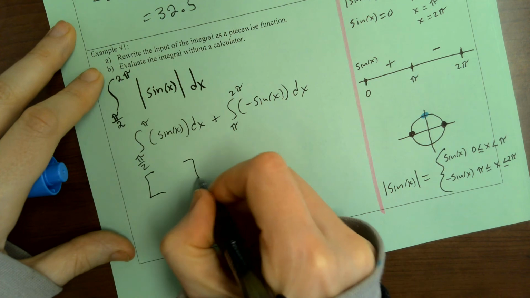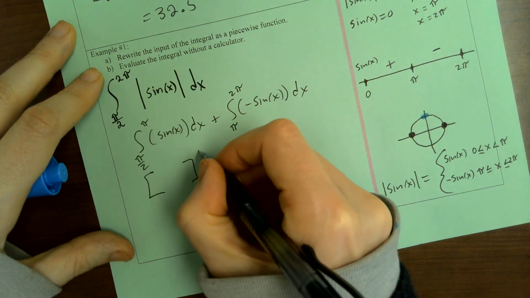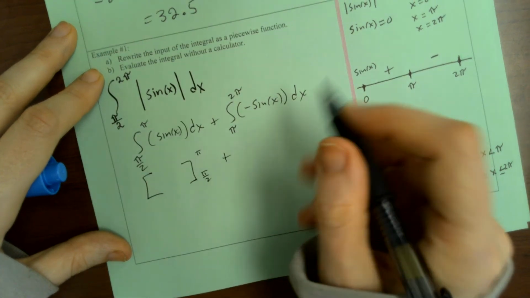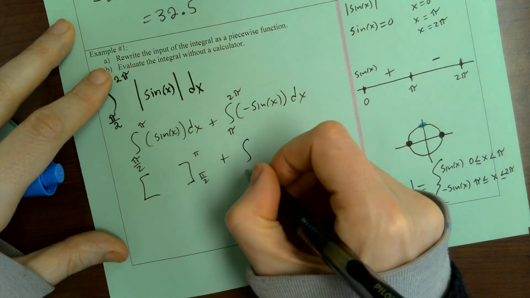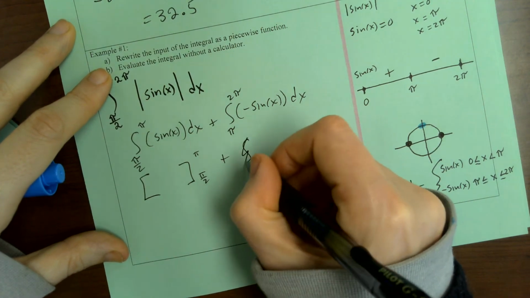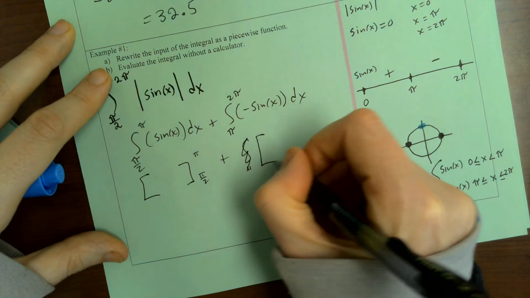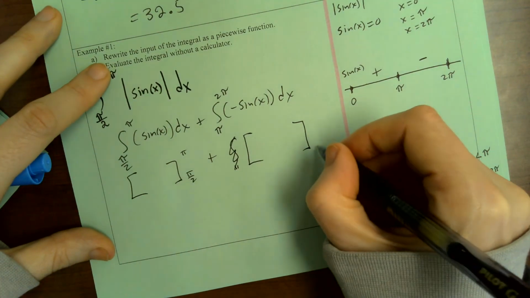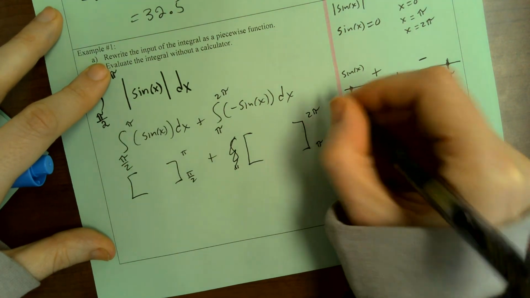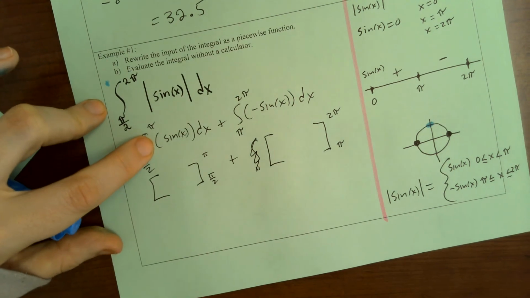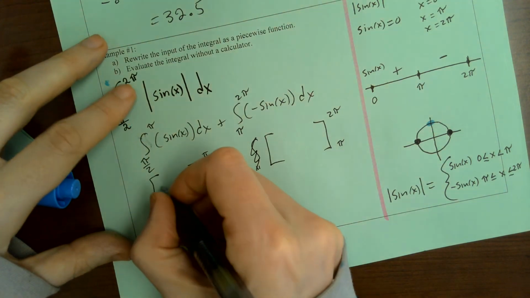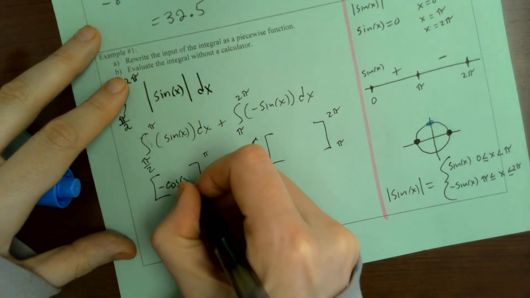Okay, now we're doing the fundamental theorem. Pi over 2 to pi, plus pi to 2 pi. Okay, the antiderivative of sine is negative cosine.